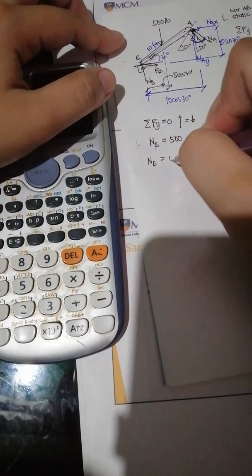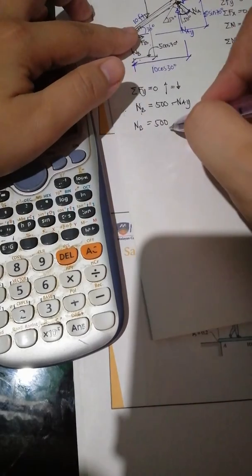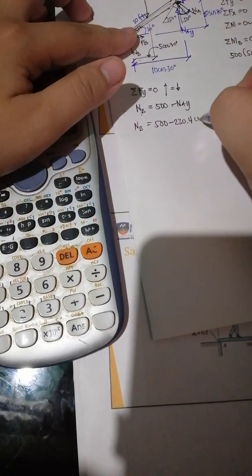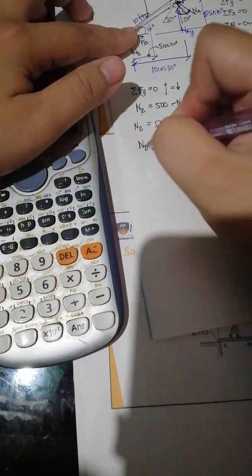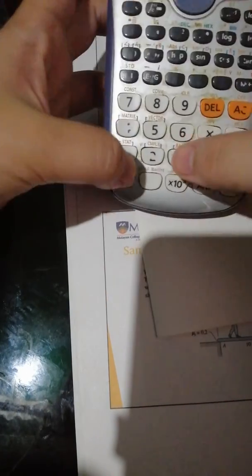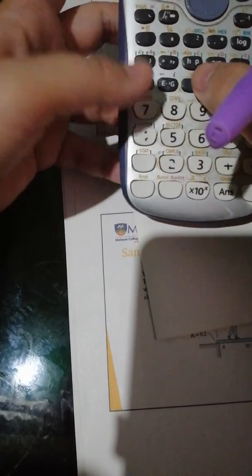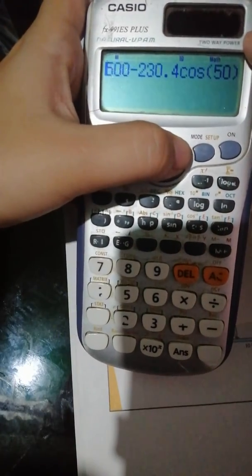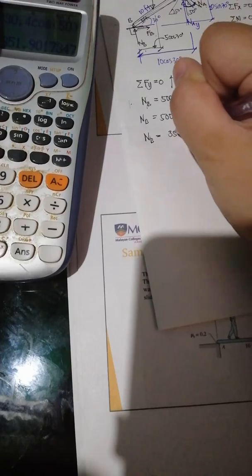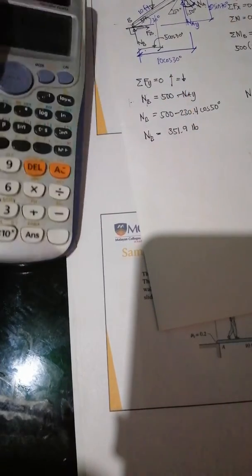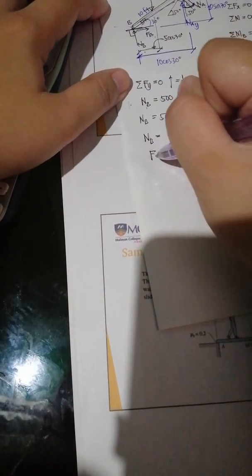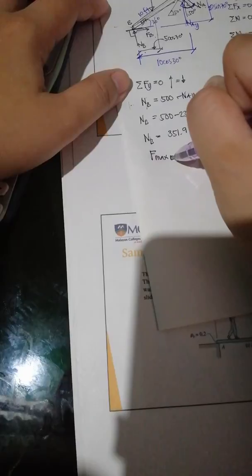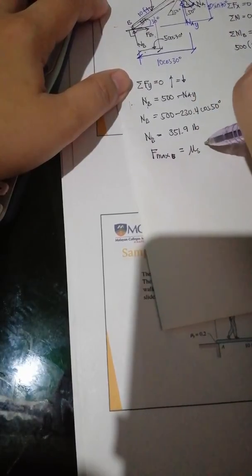So NB equals 500 minus NAY. Our NA is 230.4, so NB is 500 minus 230.4 cosine of 50. That is 351.9 pounds.